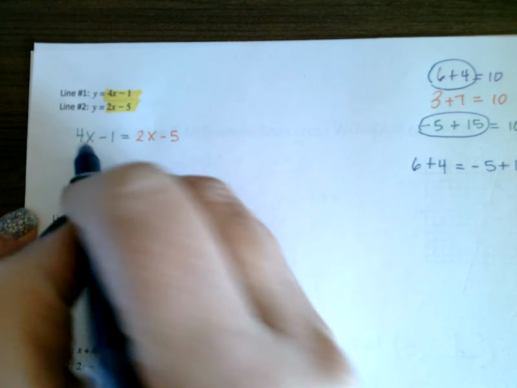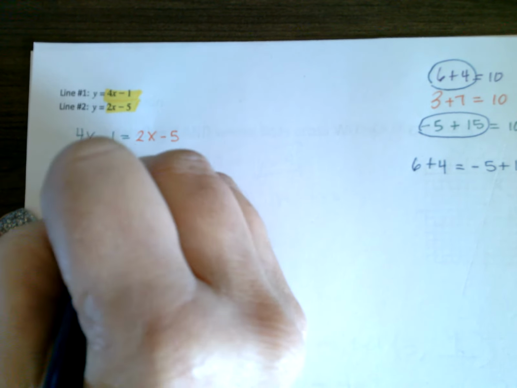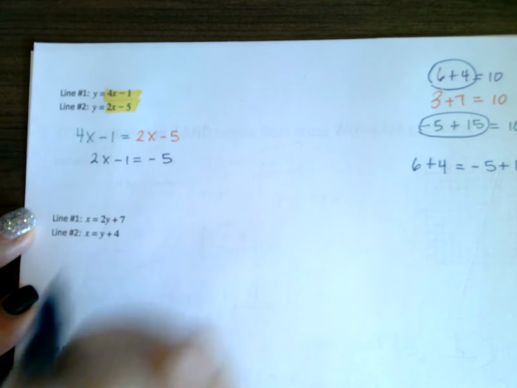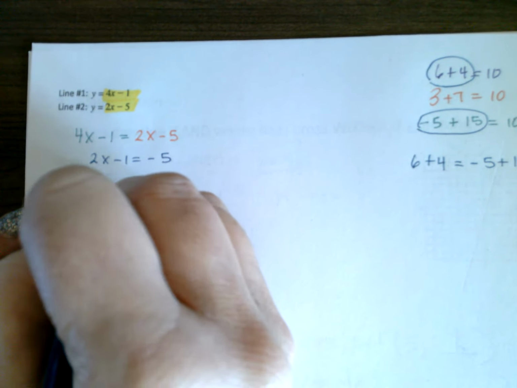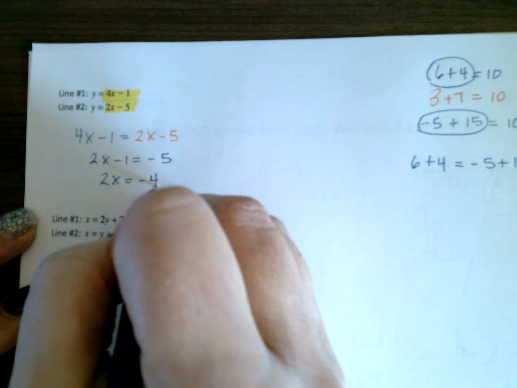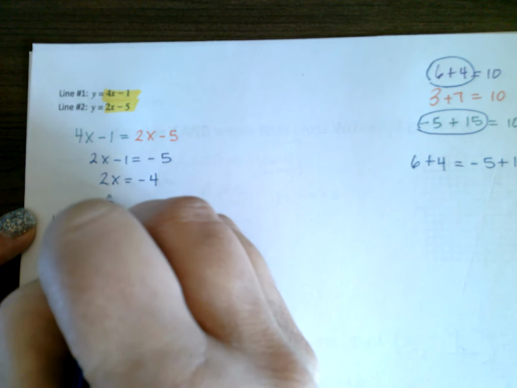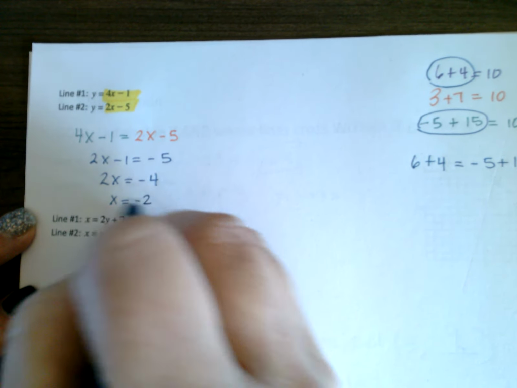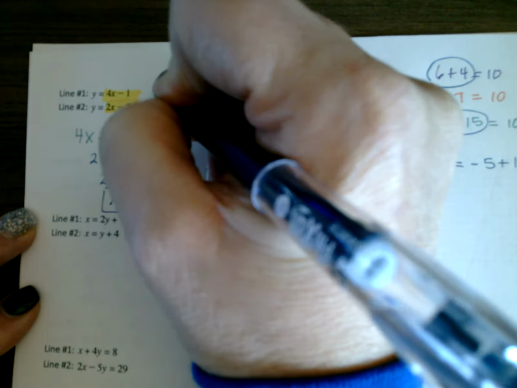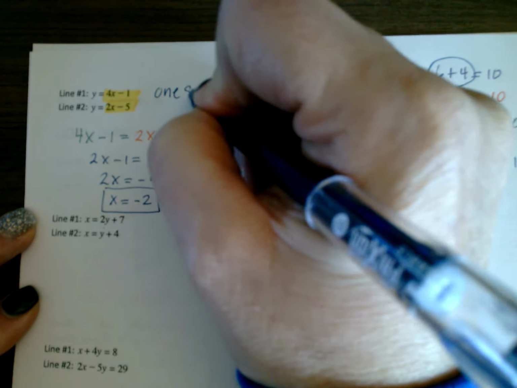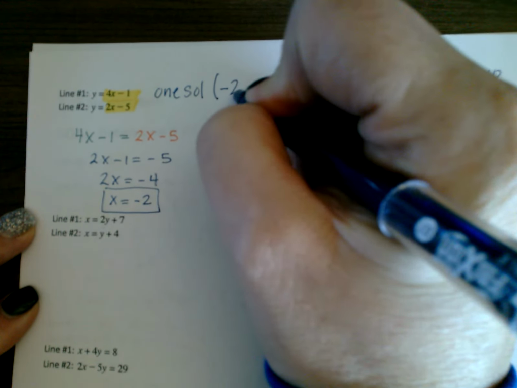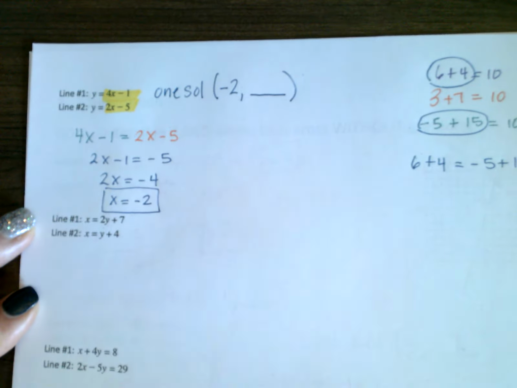All right, I'm going to solve. I bring the 2x's over there, leaving 2x minus 1 equals negative 5. Be very careful with negative signs. That would equal negative 4. Divide by 2. I have one solution where x is negative 2.